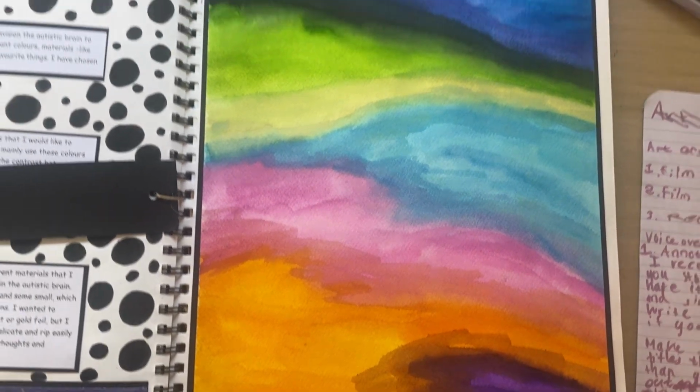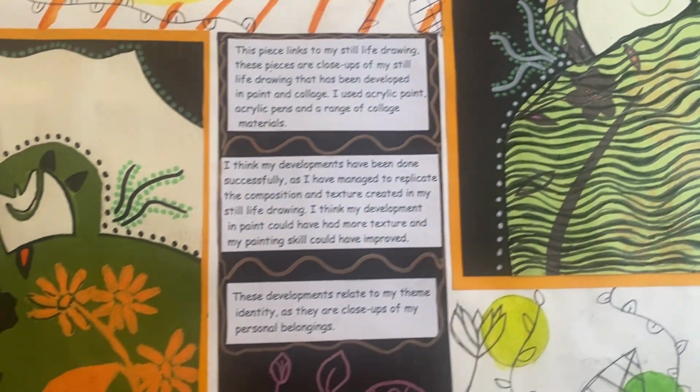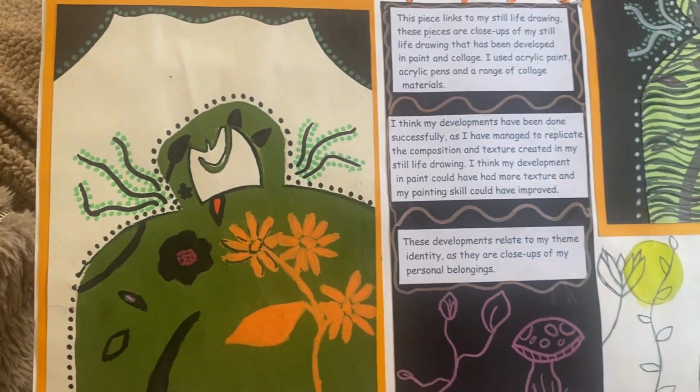That way, because this is supposed to be a journey, once you get to the end, you know what you are best at. When you get to the end of your work, when it comes to doing your final pieces, both of them, one for your coursework, one for your actual exam, then you know what you are best at doing.